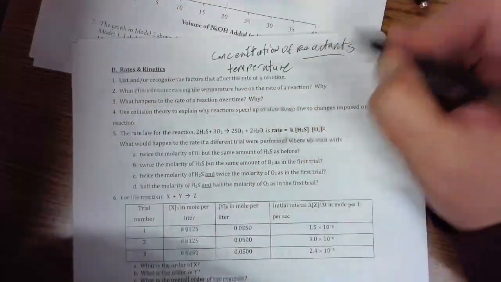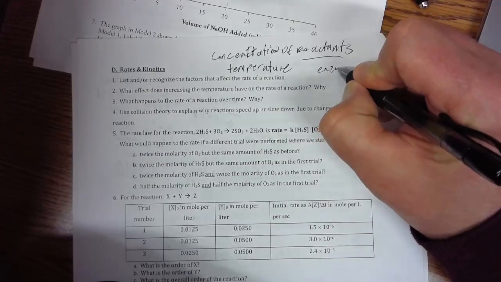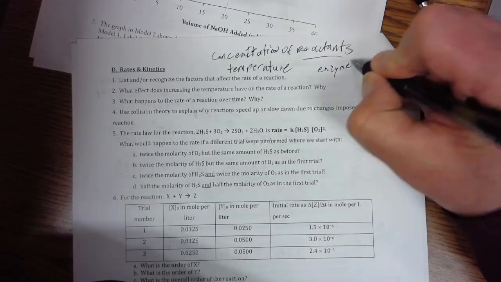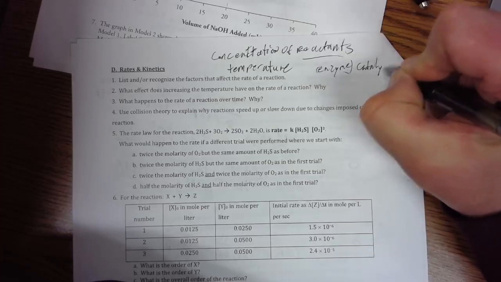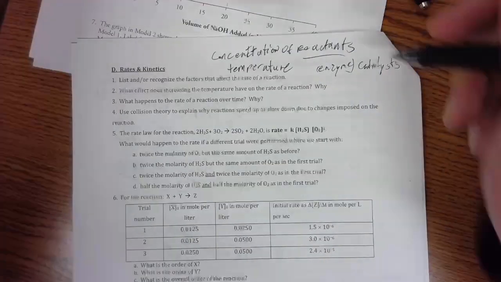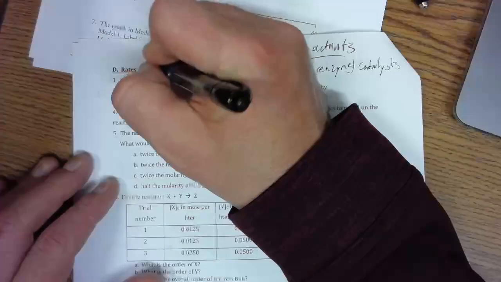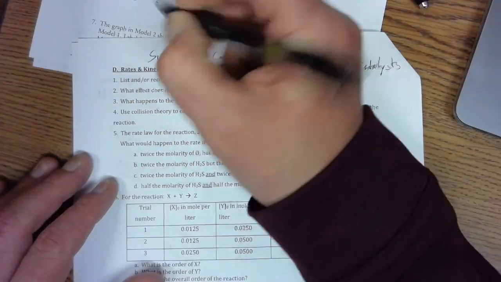An enzyme, or in chemistry what we call a catalyst. Surface area for solid reactants.